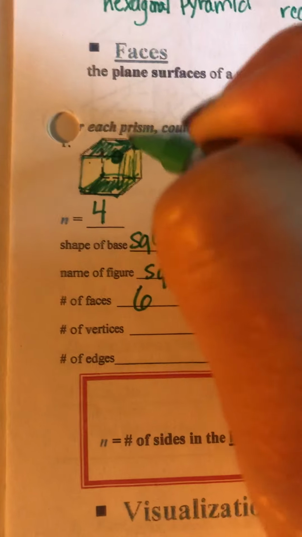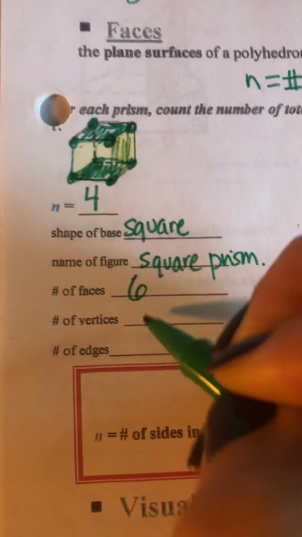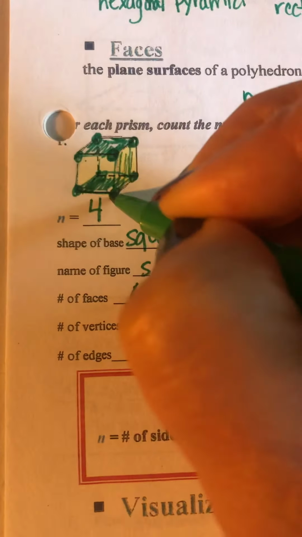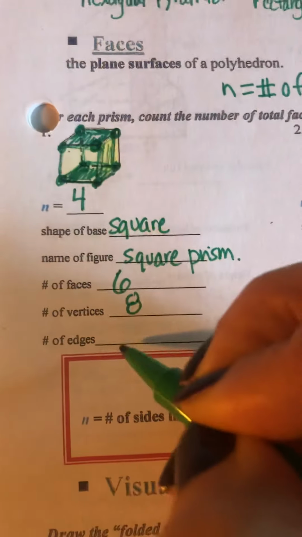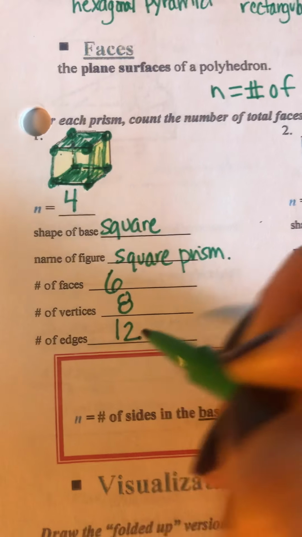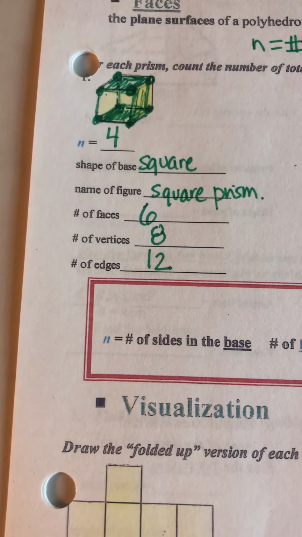The vertices are the corners, and I just like to do those with dots. 1, 2, 3, 4, 5, 6, 7, 8. There are 8 corners. And then the edges connect those corners. 1, 2, 3, 4, 5, 6, 7, 8, 9, 10, 11, 12. 6 faces, 12 edges, and 8 corners. Let's go on to the next one here.